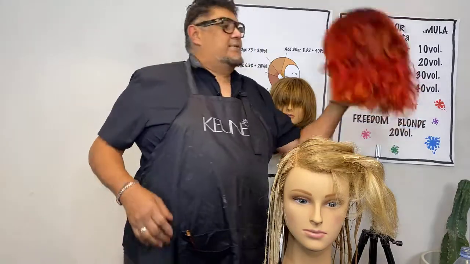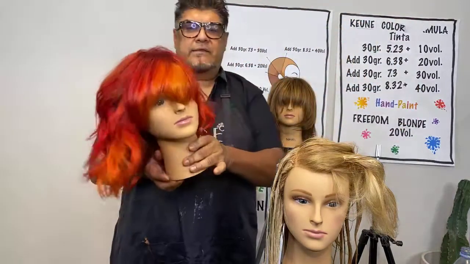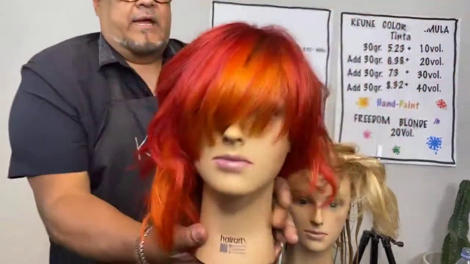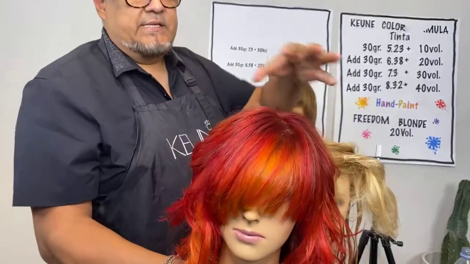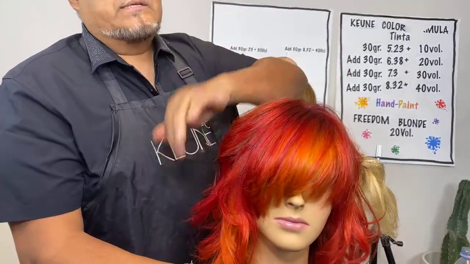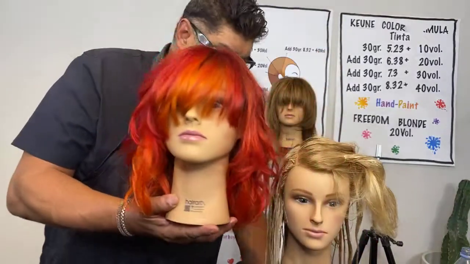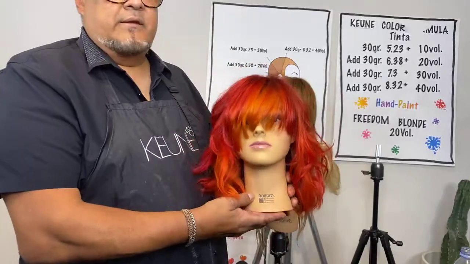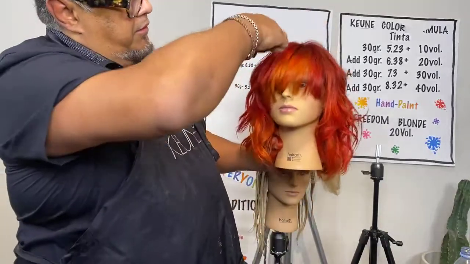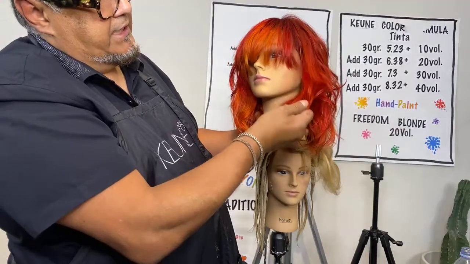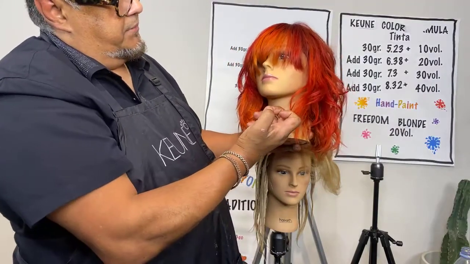Now this was done with 567 at the very base, so you can see the depth, the deposition of the color. And I did do a section all the way through down in the bottoms. I had lighter highlights in it, so it really took the color a little bit bolder.